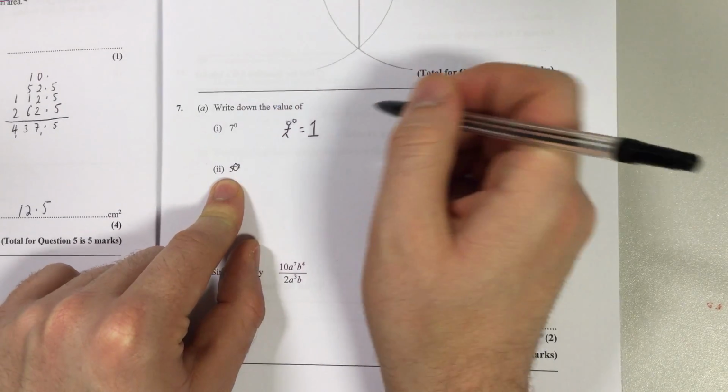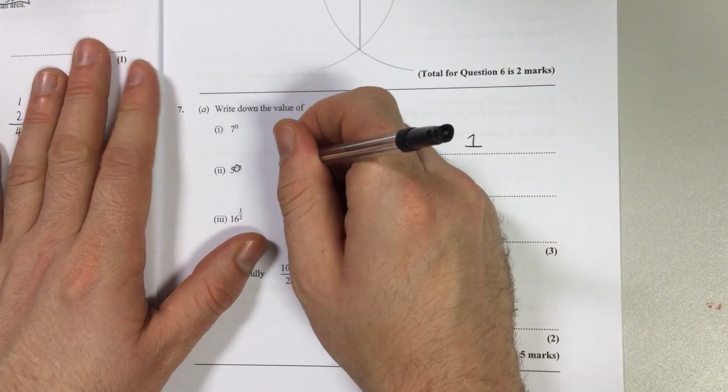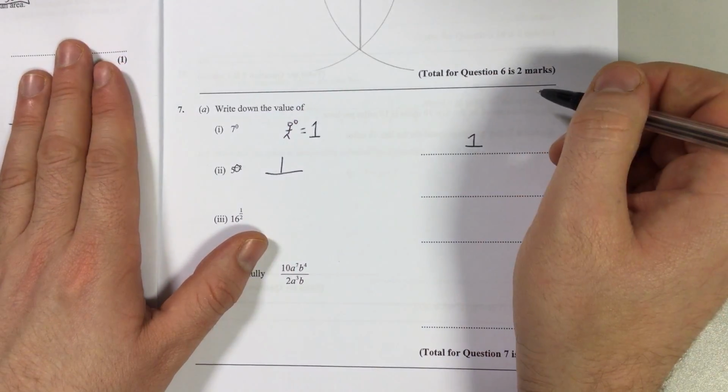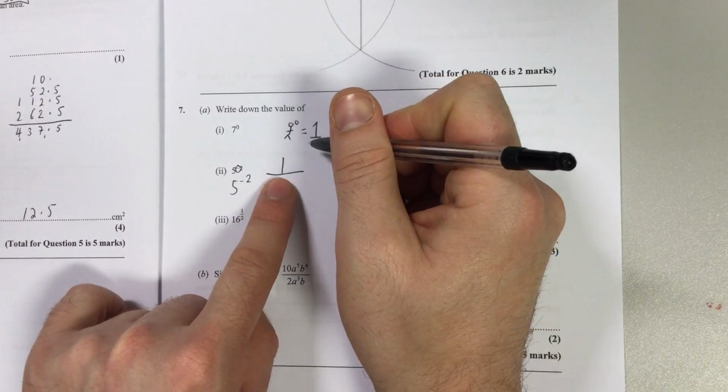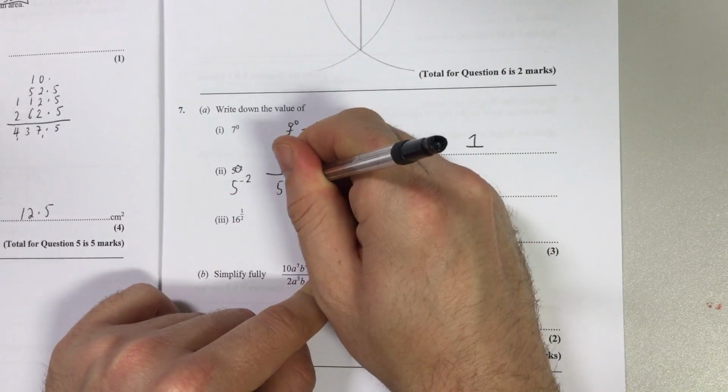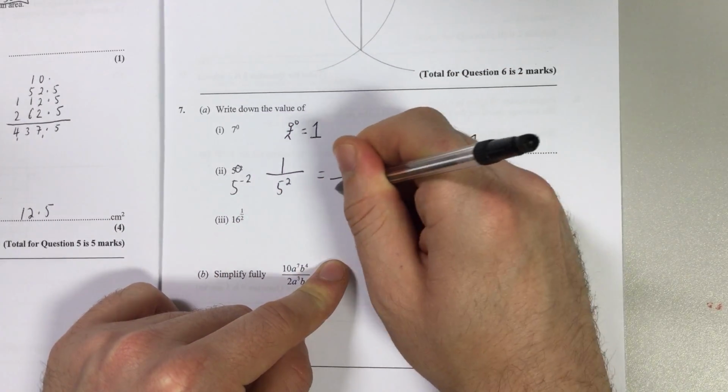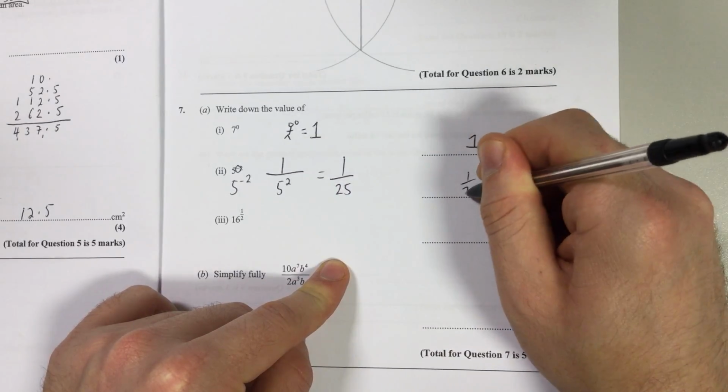Minus on powers is code. The minus stands for 1 over. Okay, so I've got 5 to the minus 2. The minus means it's 1 over. Then the 5 squared can go on the bottom. And then 5 times 5 is 25. So it's 1 over 25.